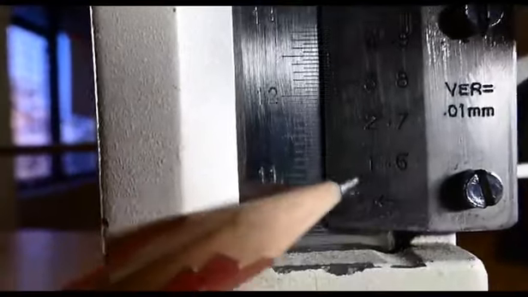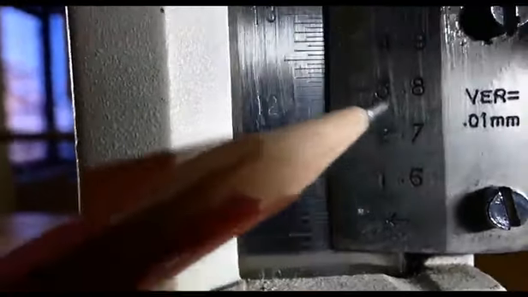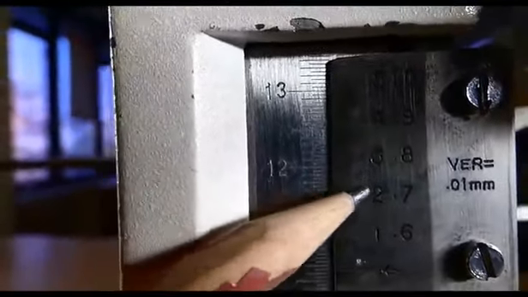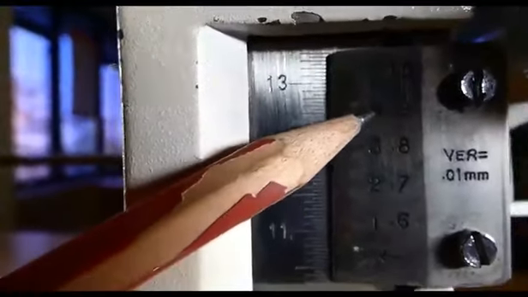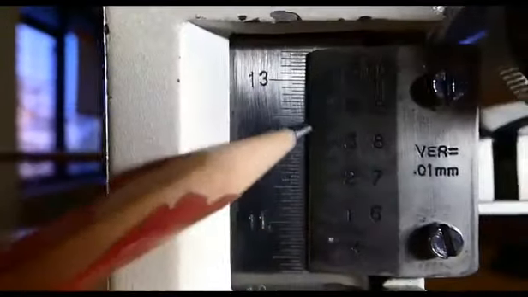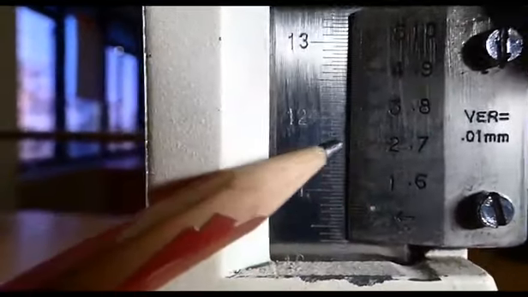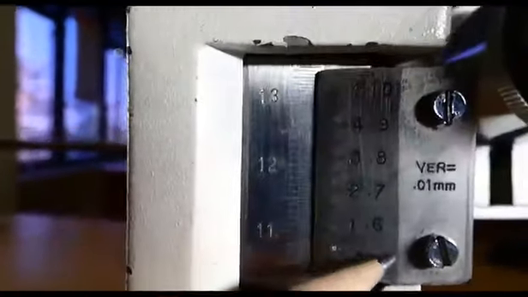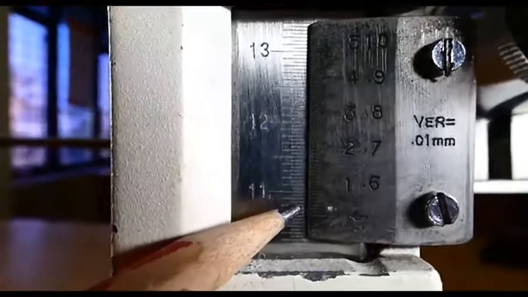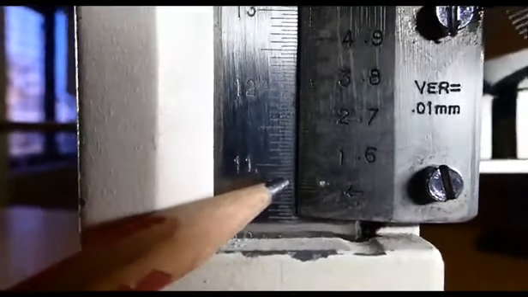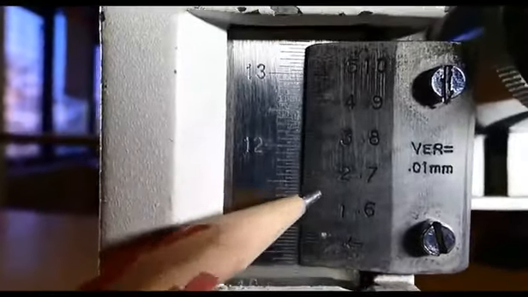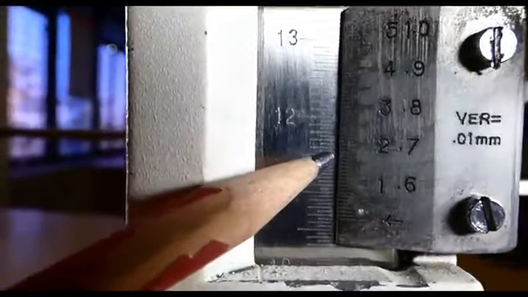Among the 50 divisions, here also you can see 1.62 like that. Starting 1 is 10, 2 is 20, 3 is 30, 40, 50. There are 50 divisions. Among the 50 divisions, the one which is coinciding is your vernier scale coincident. Where the arrow is coinciding with the main scale is the main scale reading.